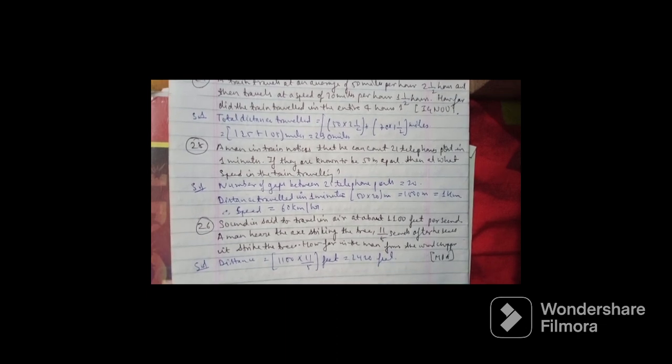So next we talk about another important question, which is the 27th question of the session. An express train travels at an average speed of 100 km per hour, stopping for 3 minutes after every 75 km. How long did it take to reach the destination 600 km from the starting point?